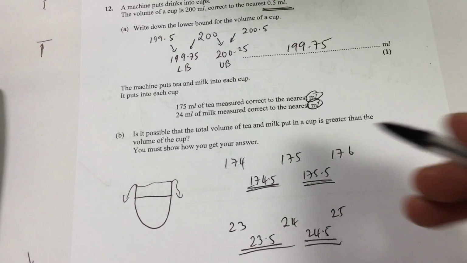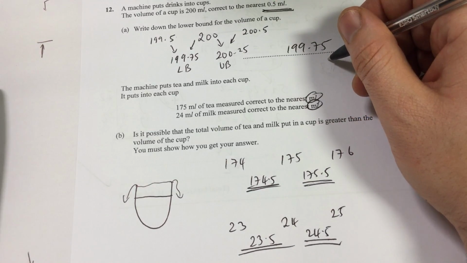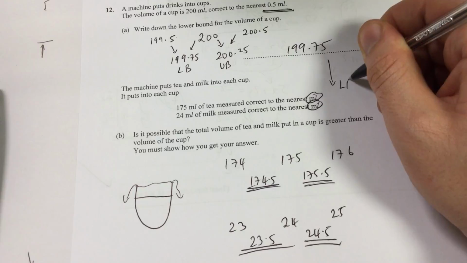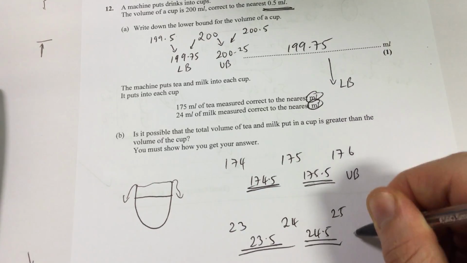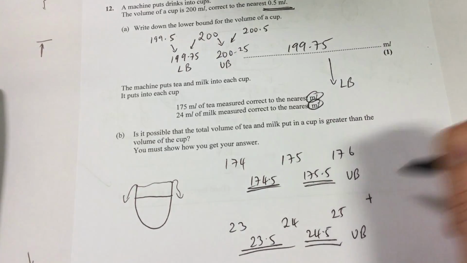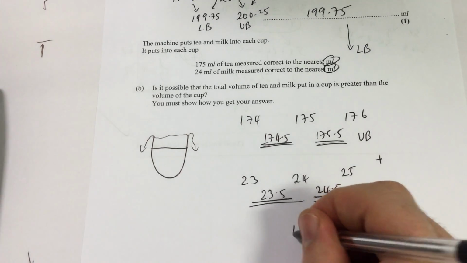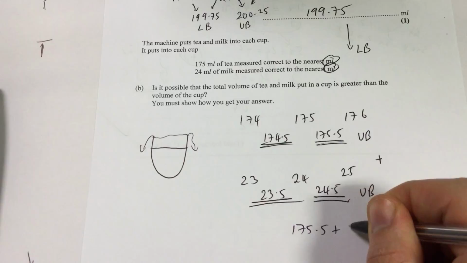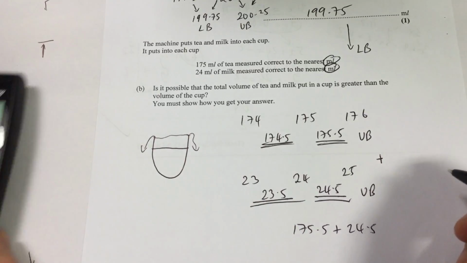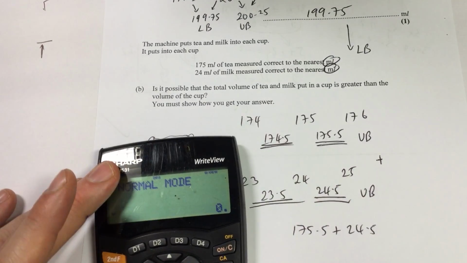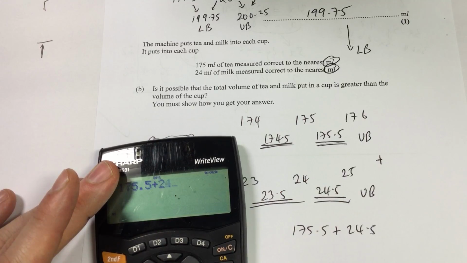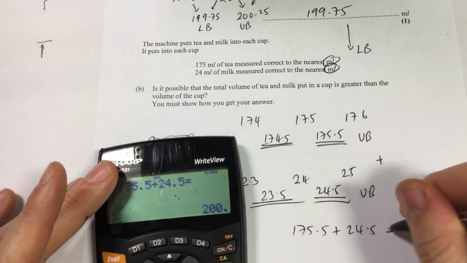So what we're going to use is the lower bound for this one. We're going to use the upper bounds for these because we're adding them together. And if we add two upper bounds together, we'll get the maximum value. So I'm going to do 175.5 add 24.5, which is 200.